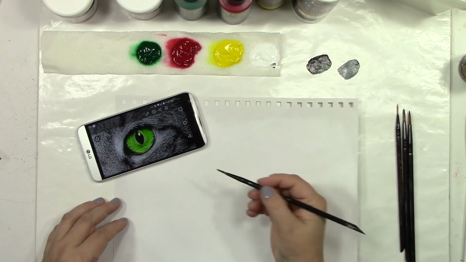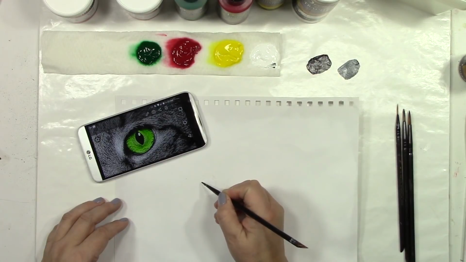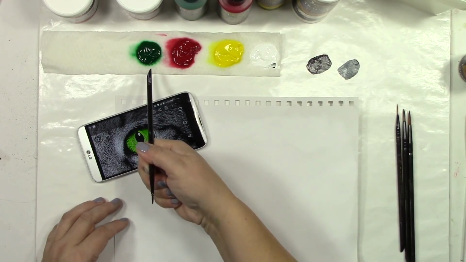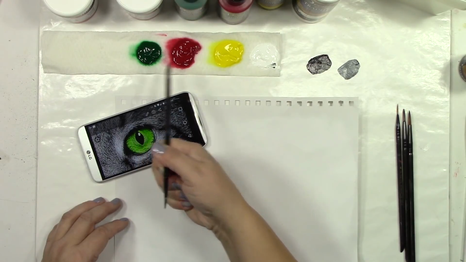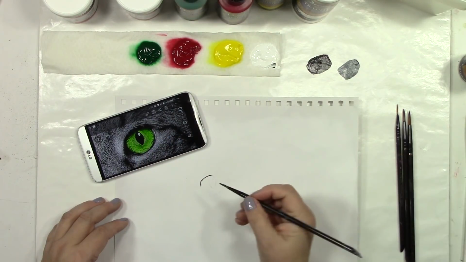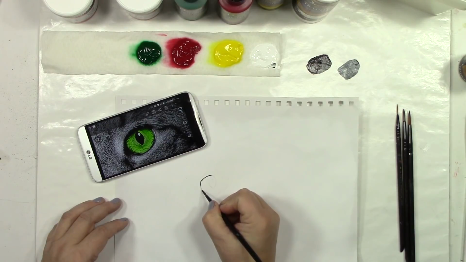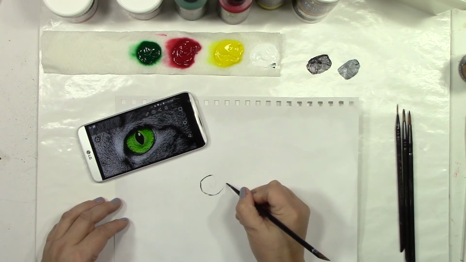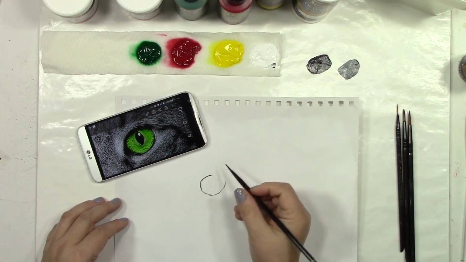So first thing I'm going to do is take this and just outline. And I added, to these puddles of paint, 2 drops of the extender and blending medium. So I'm just lightly getting the line here. It's almost like doing another sketch.